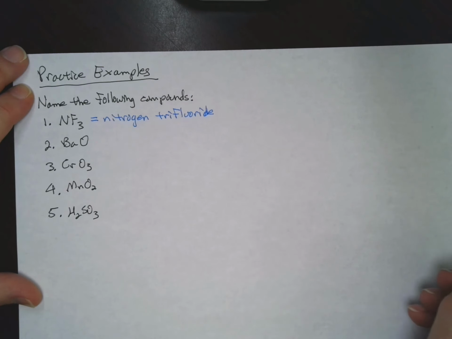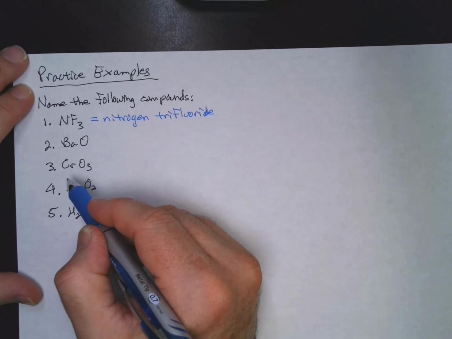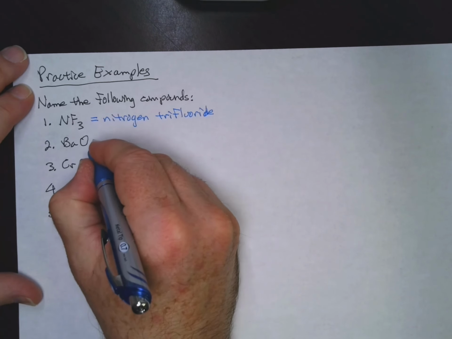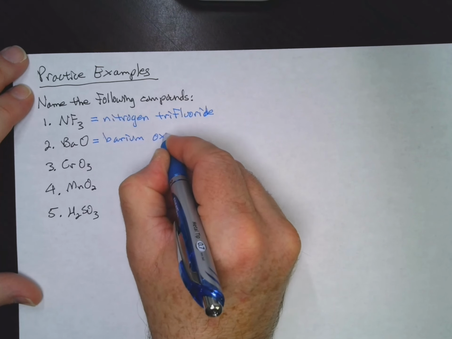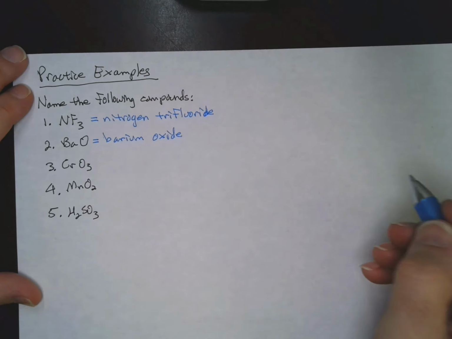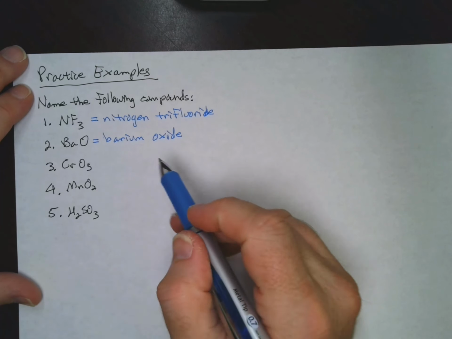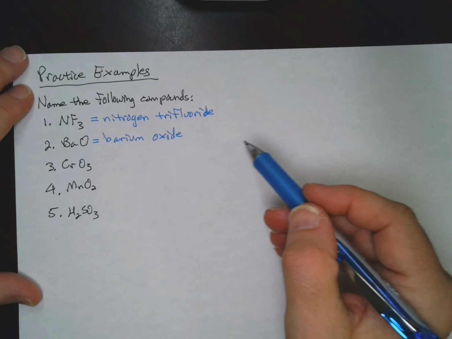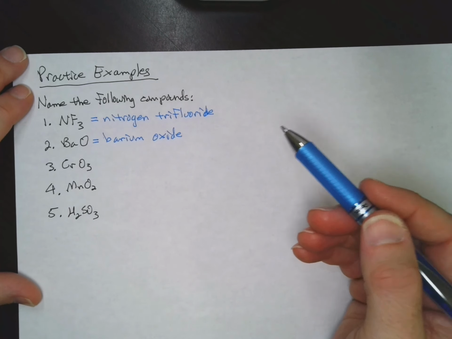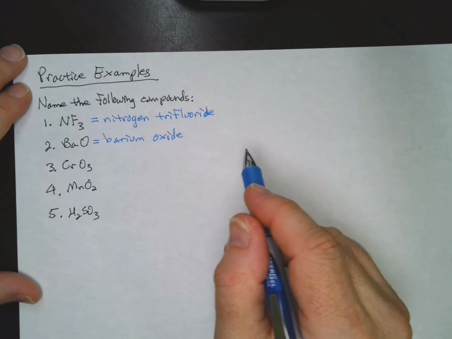All right, next one. We have barium and oxygen. So this is simply barium oxide. And I can look on my periodic table and see barium is in group 2, and it only ever has a 2+ charge. Oxygen only ever has a 2- charge, so we don't need to use any Roman numerals.